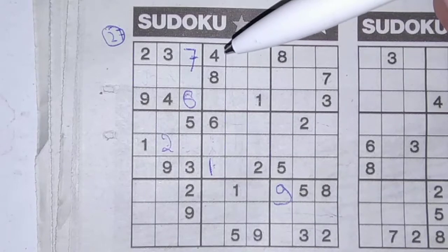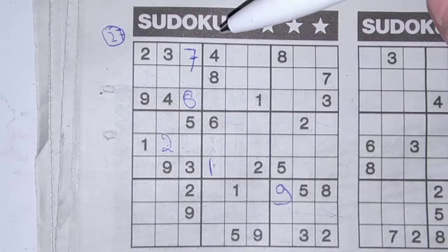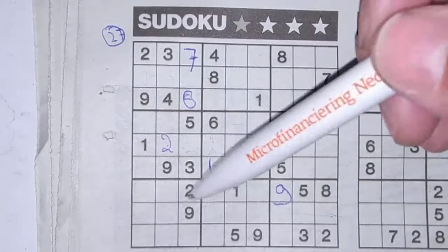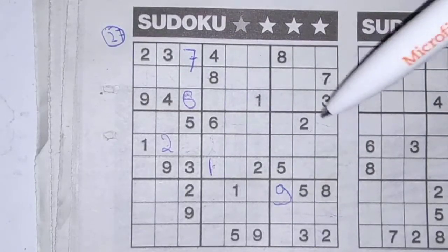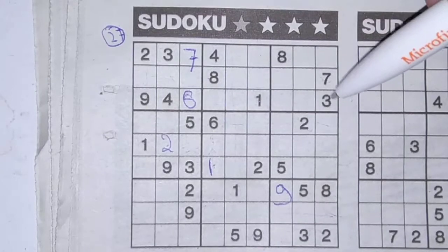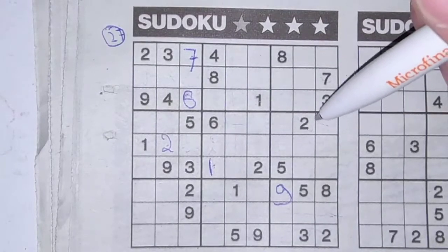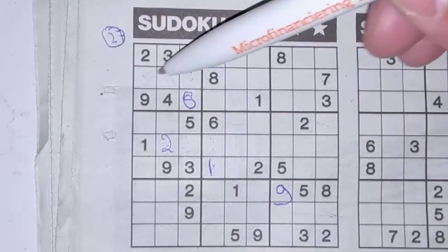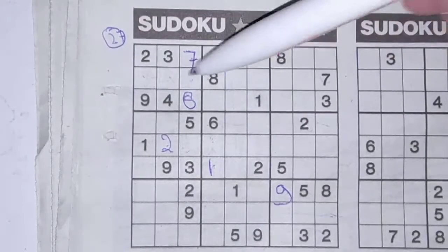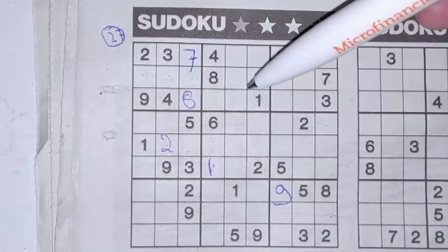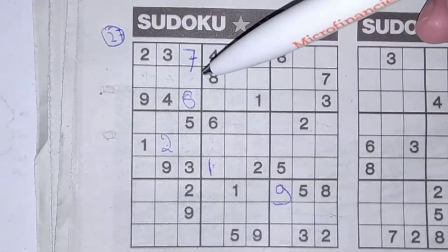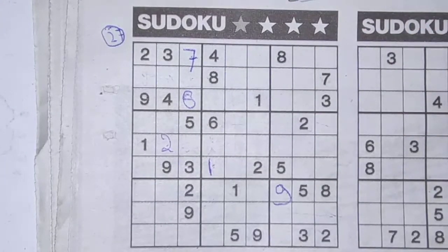How about the number... well, these numbers are the 1, the 5, and the 6, and I can't do anything because I need more information. 1, 5, 6.